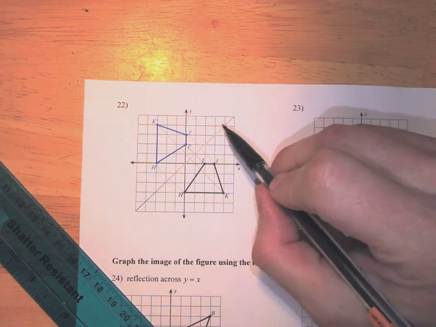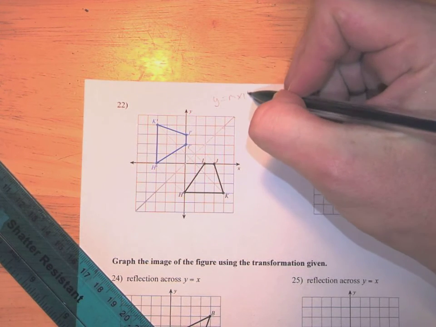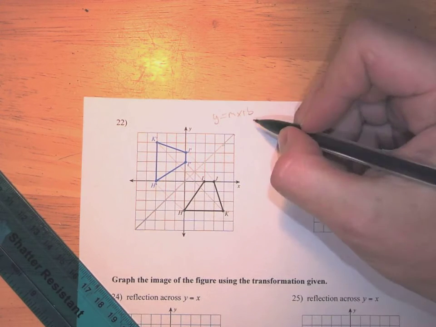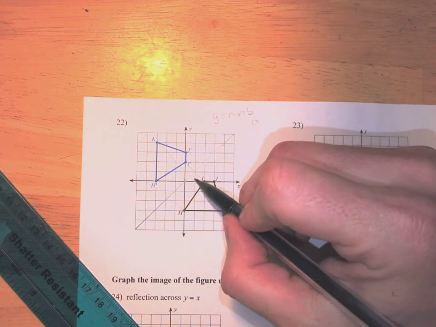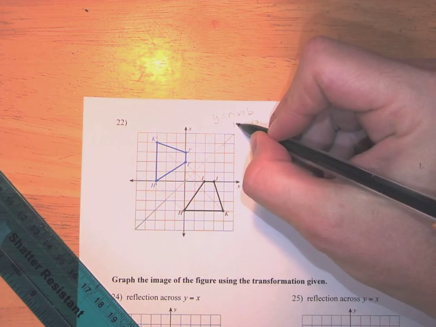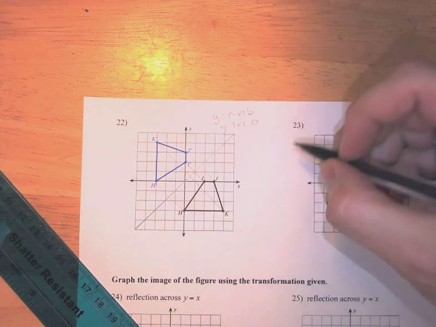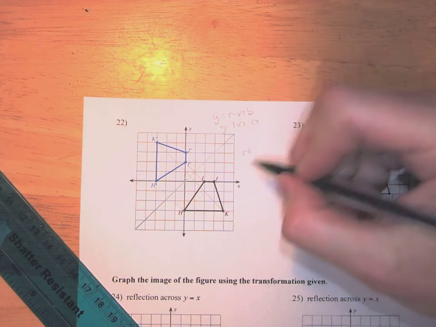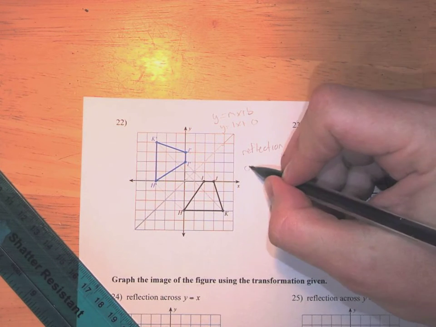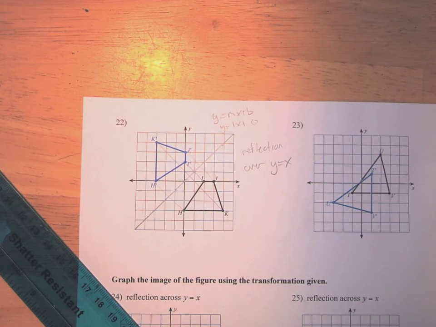We also need to identify what this line is. So think slope-intercept form, y equals mx plus b. What's the y-intercept of this line? 0. What's the slope of this line? Up 1, right 1, up 1, right 1, up 1, right 1, up 1, right 1. So this is y equals 1x plus 0, which is the same as y equals x. So this transformation right here is a reflection over the line y equals x. Okay?